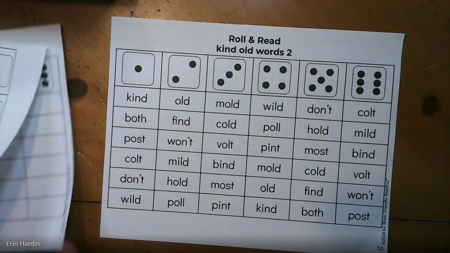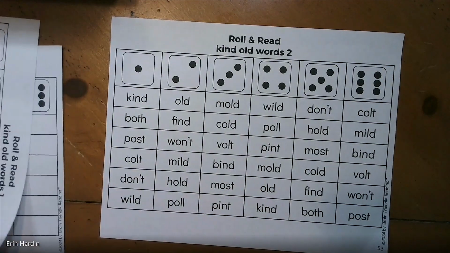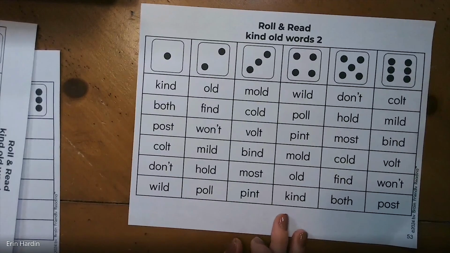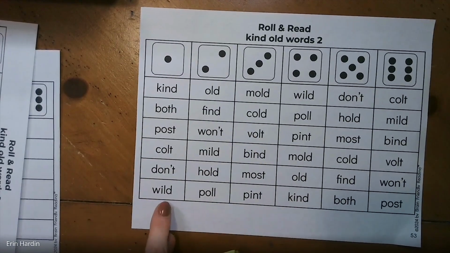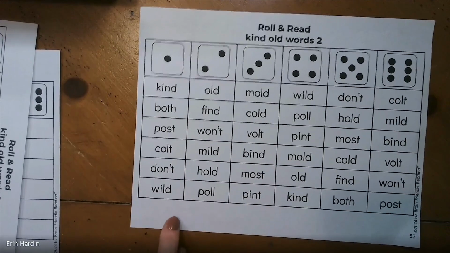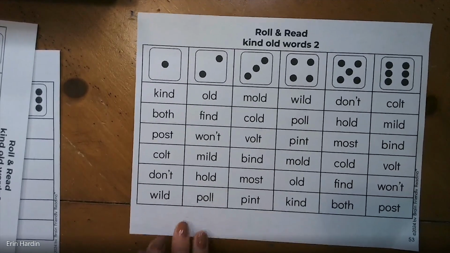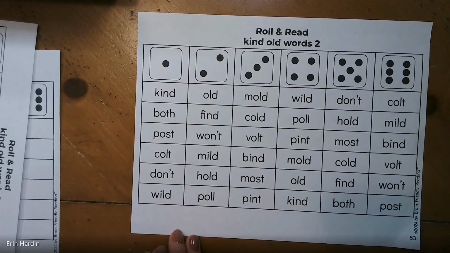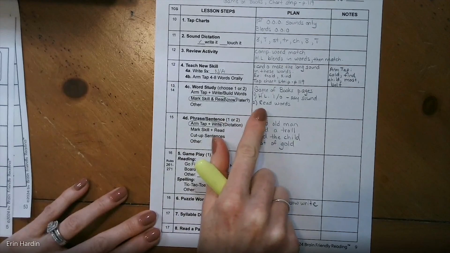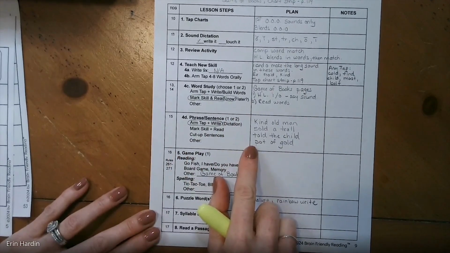And then later, if you want to see how fast and how quick and accurate kids can read kind old words when they're not in word families, then you could do a roll and read where they're all mixed up like this to give them that extra practice. Next, after we're marking and reading our words, we're going to do a little phrase work now.